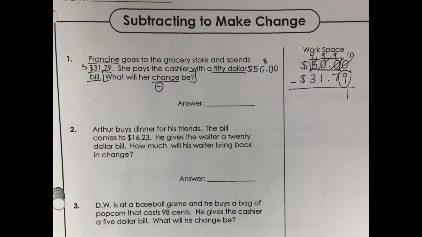Then I go to my tenths place. 9 minus 7, more on the top. No need to stop. I get 2. Go ahead and put in your decimal point. Then I have 9 minus 1, more on the top, no need to stop, 8. And finally, 4 minus 3, more on the top, no need to stop, 1. Go ahead and put your dollar sign. Your answer is $18.21. Go ahead and write it on the line.